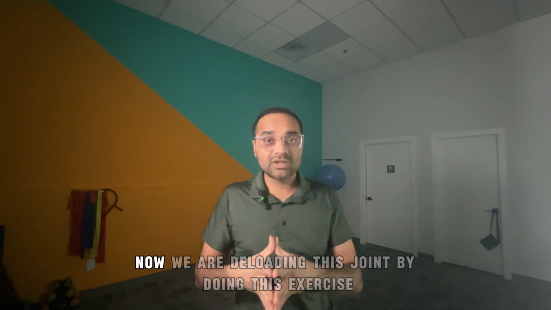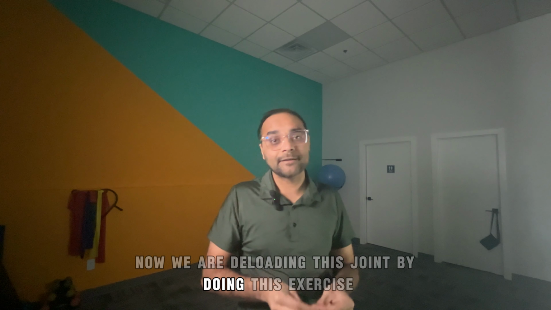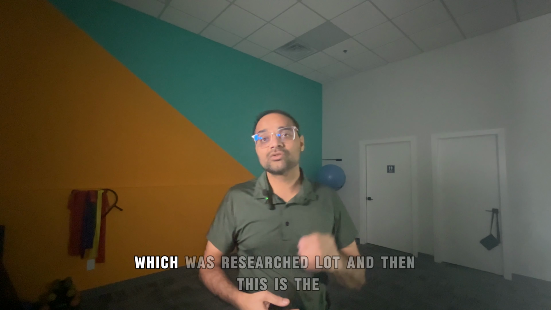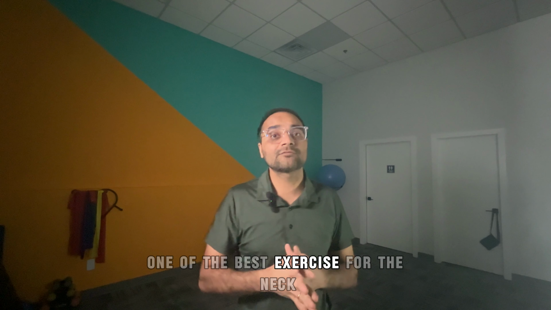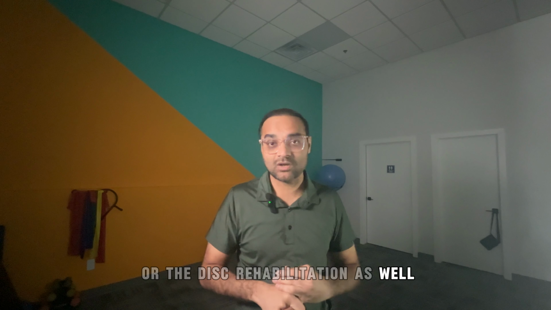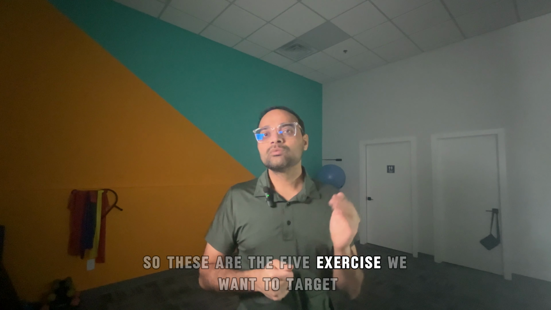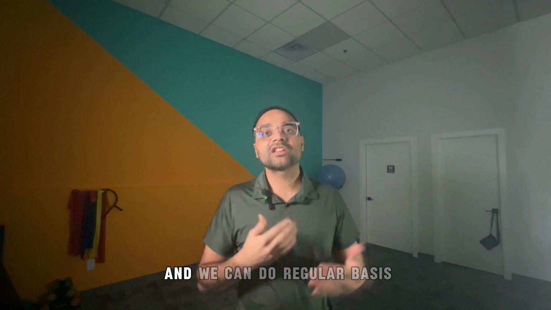Now we are deloading this joint by doing this exercise. This is also called the McKenzie technique, which was researched a lot, and this is one of the best exercises for the neck or disc herniation as well. So these are the 5 exercises we want to target and we can do on a regular basis.